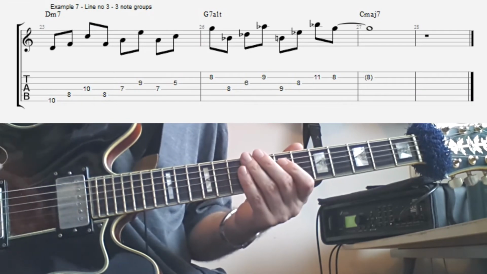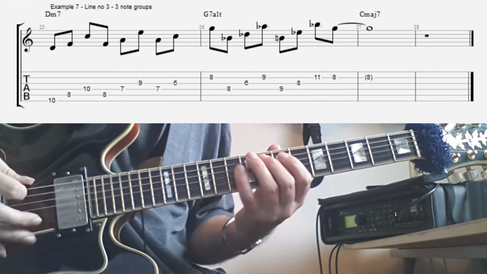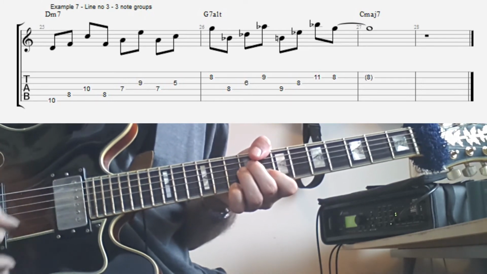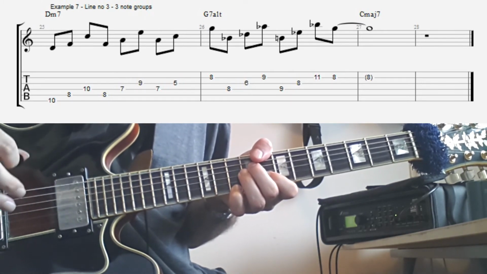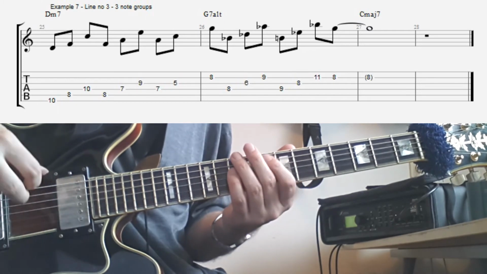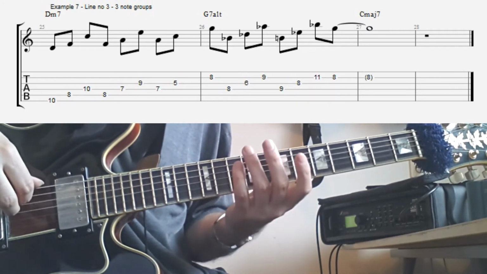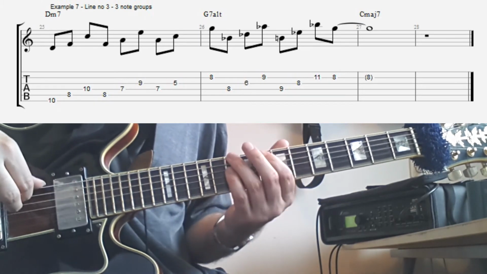The third example sounds like this. So here I'm using shell voicings, because they're also 3-note groupings, so that's easy to make into 3-note groupings in fact.